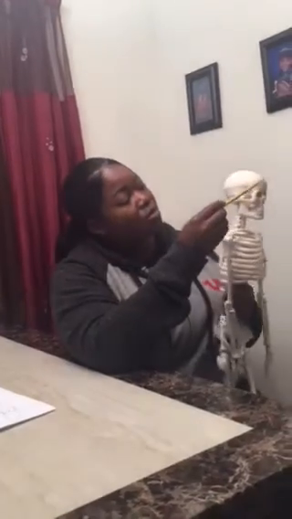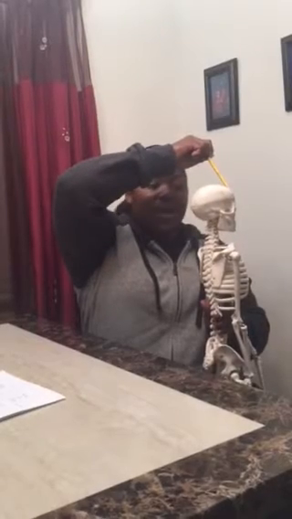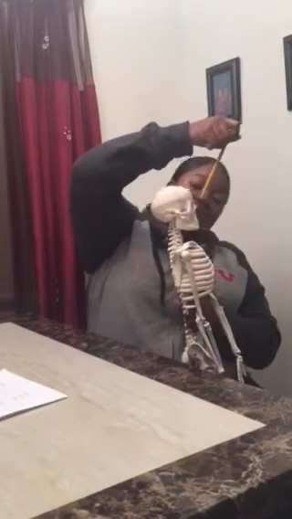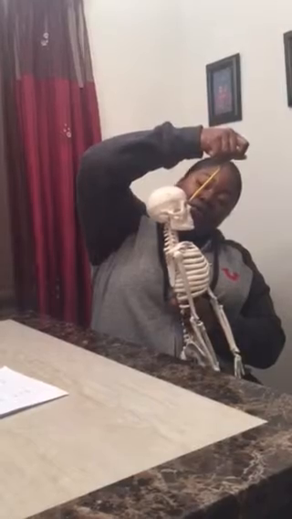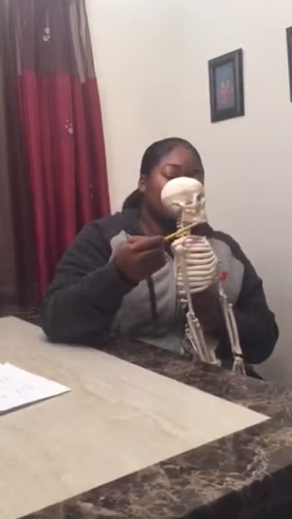So from the side view, we're gonna just go over the ethmoid bone, which is here. The frontal would be here. The lacrimal is there. The mandible is here.